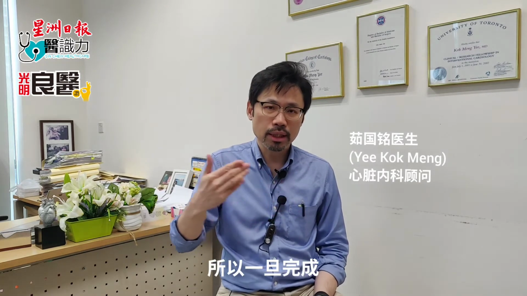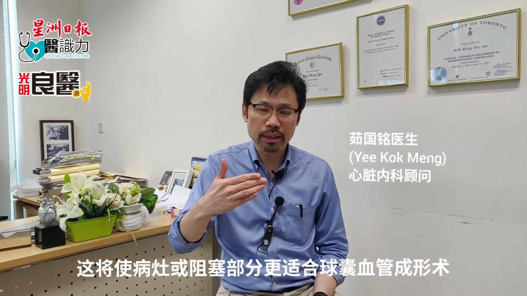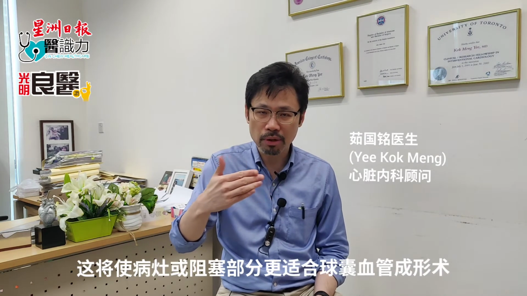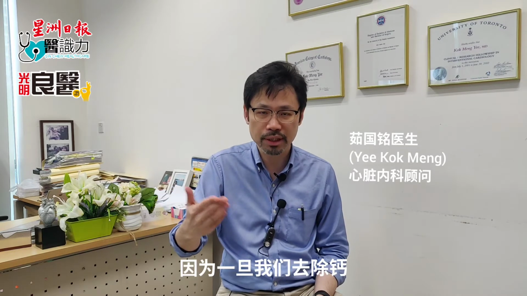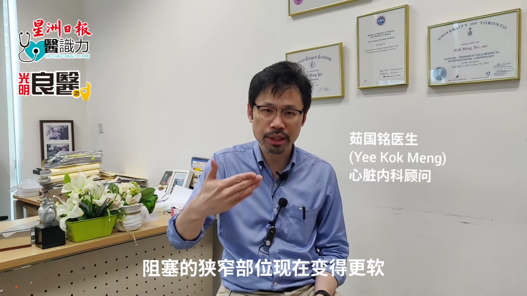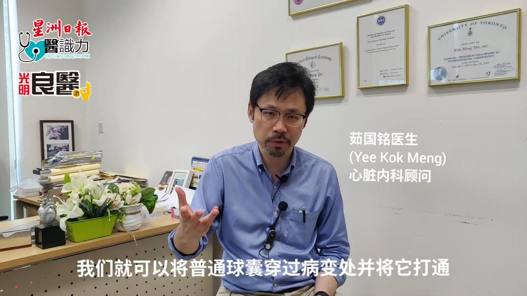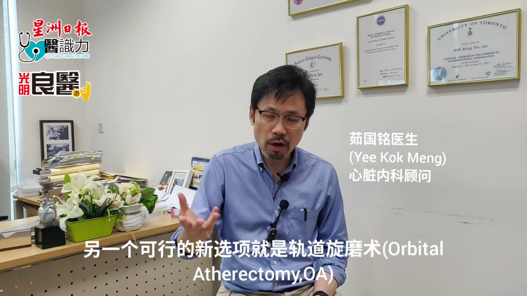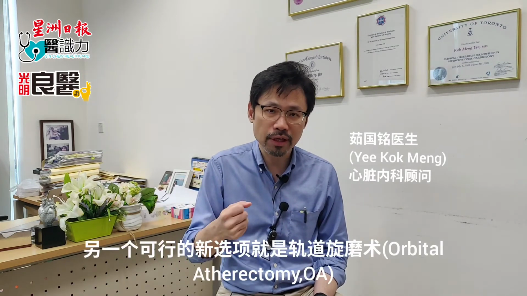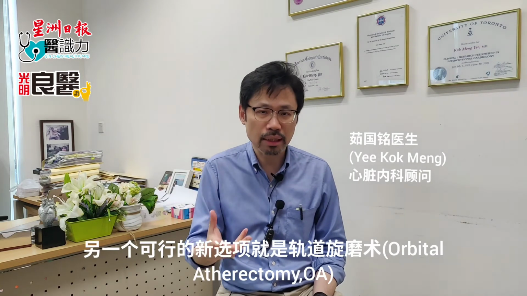So once that is done, that will make the lesion or the blockages more compliant to balloon angioplasty, because once we have shaved off the calcium, the narrowings or blockages are now much softer, and then we can pass a normal balloon across the lesion and crack it open subsequently. So that's rotational atherectomy. The other option, another newer option that's available nowadays, is the orbital atherectomy.